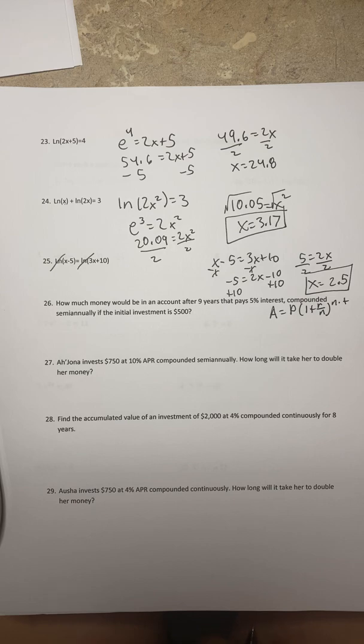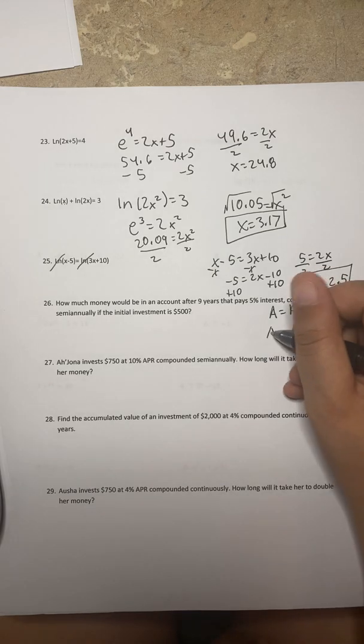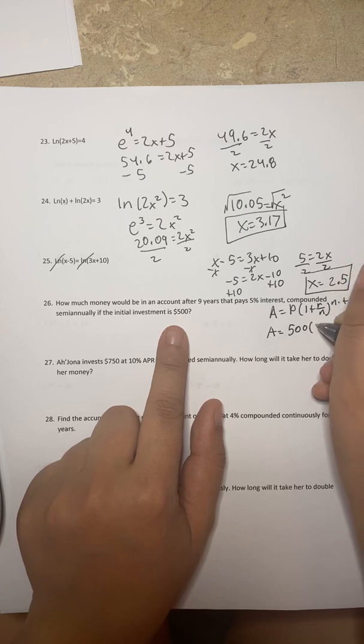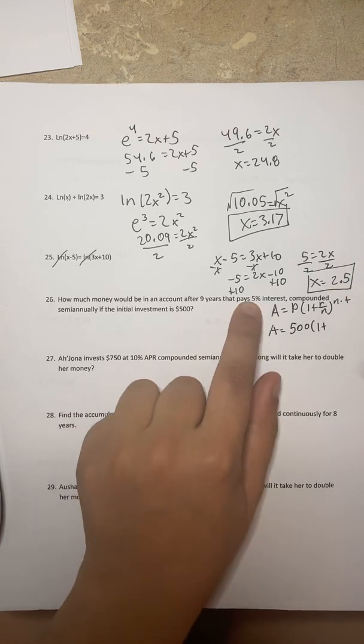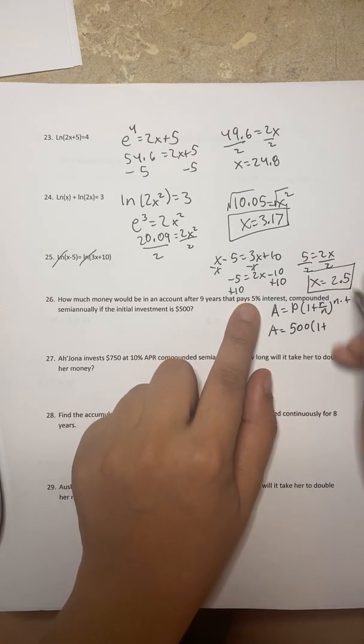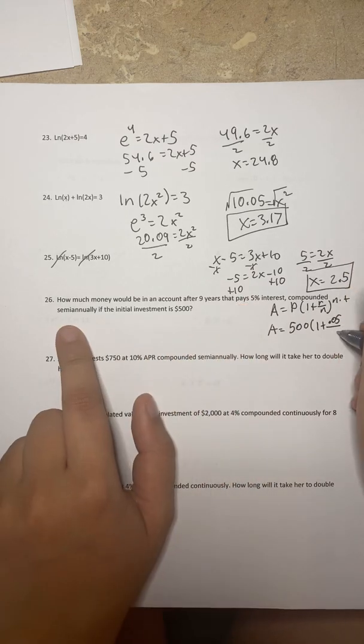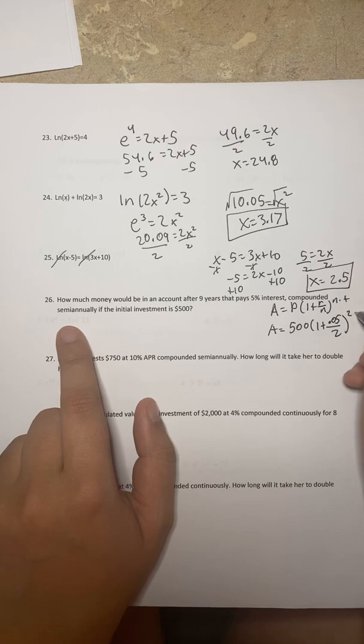Okay, so here we're going to plug in the information. We want to know how much our final amount's going to be if we invest $500. Our rate is 5%. And so remember, you turn 5% into a decimal, which will be 0.05. It says semi-annually, which means that my n value is 2.